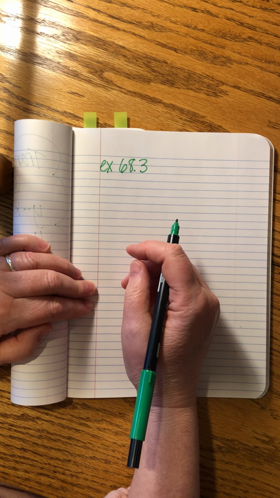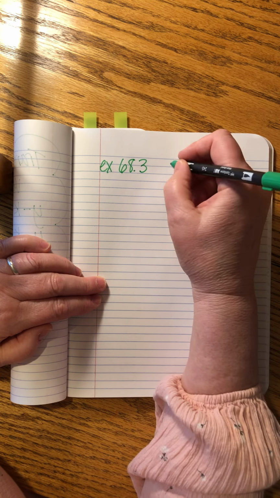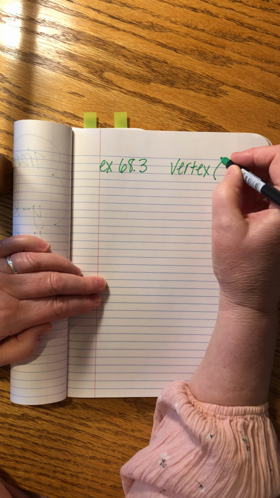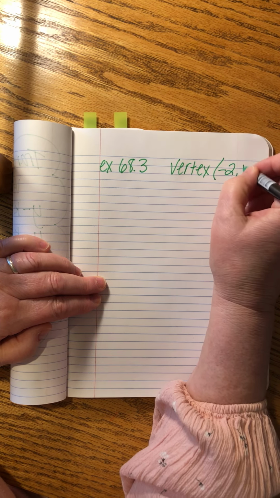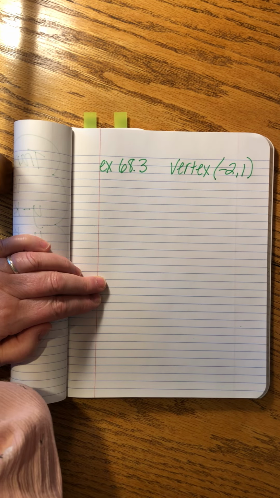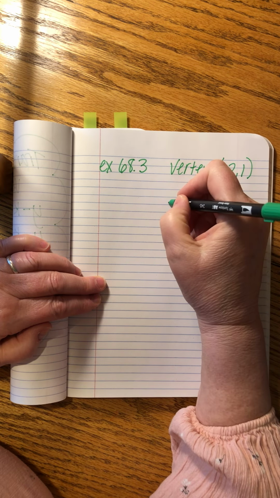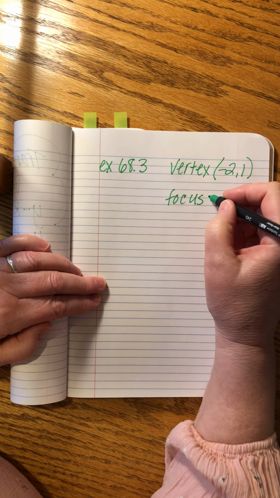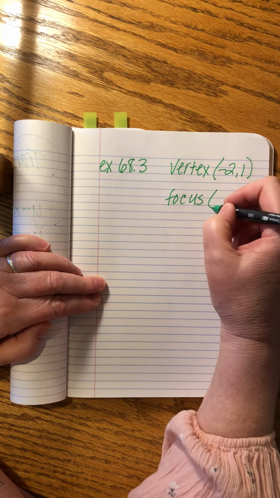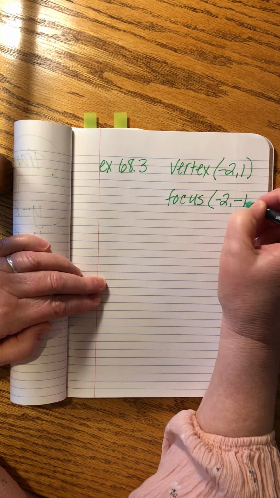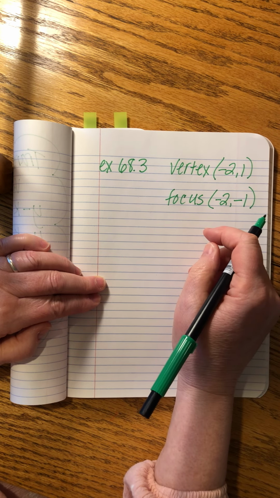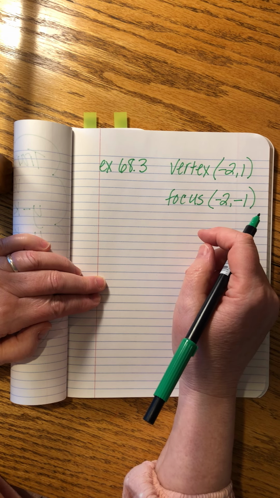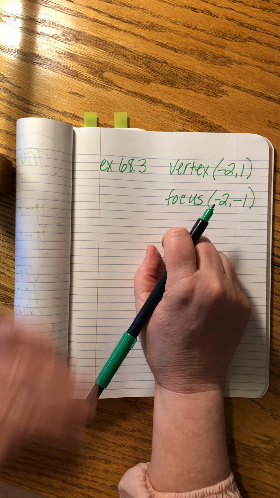A parabola has a vertex of -2, 1. And a focus, I'm going to leave a little room between these because I'm going to write things underneath. The focus is -2, -1. Write the equation for the parabola, the directrix, and the axis of symmetry. Sketch.